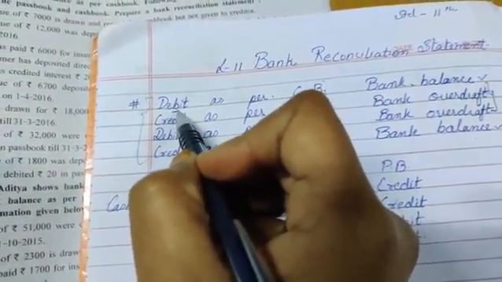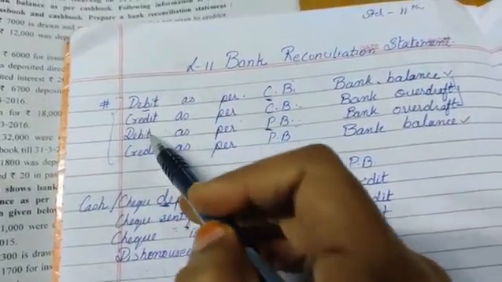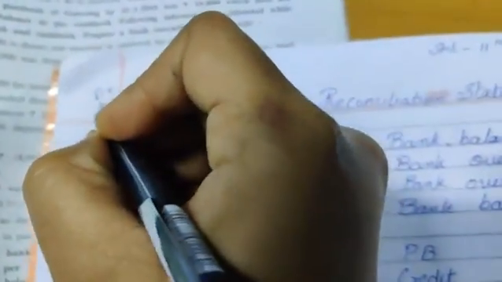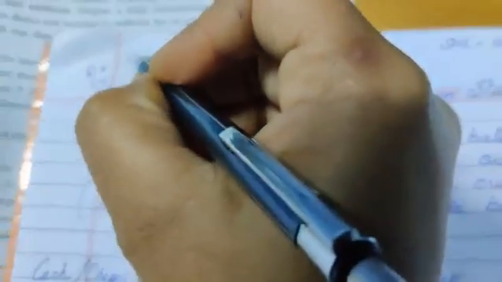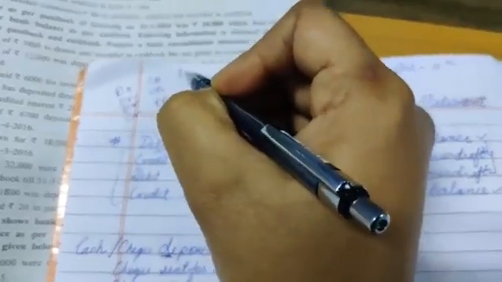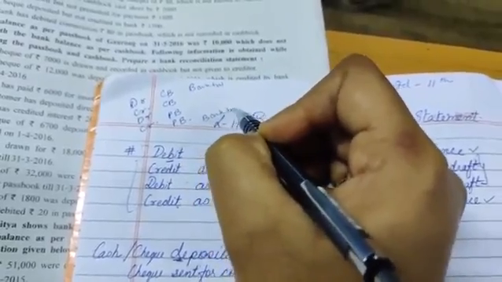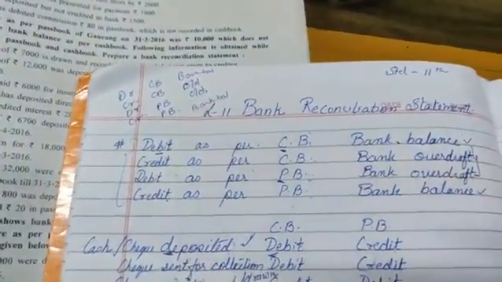It is your debit balance. Okay, so you have to remember this. Again, I'll revise how you will remember: debit, credit, debit, credit. In short, like this. You will write down debit, credit, then again debit, then again credit. Then two times cash book, and then passbook and passbook. Then bank balance, again bank balance. And in between it will be overdraft and overdraft. Like this you can remember in short.